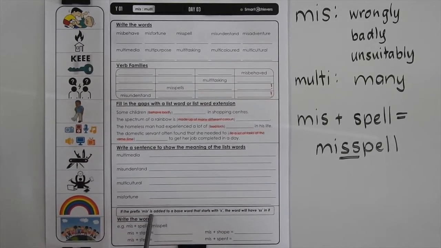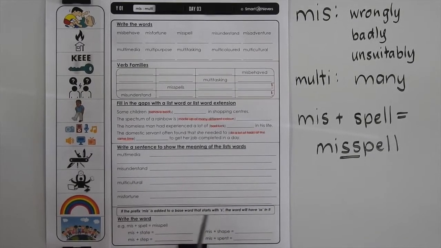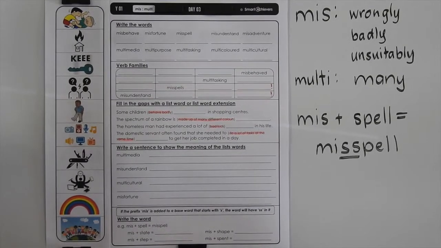Now, we did discuss this on day one too. If the prefix miss is added to a base word that starts with an S, the word will have double S in it. So we've given you some examples of other words apart from misspell that also start with an S that you could add miss to. So try writing them in there with the prefix miss added to them.